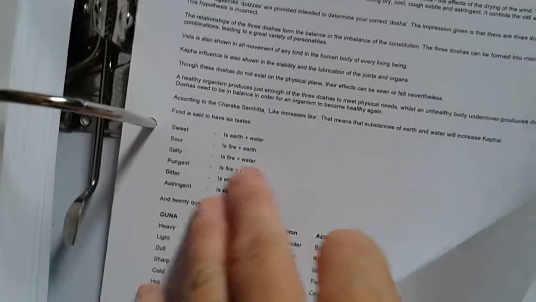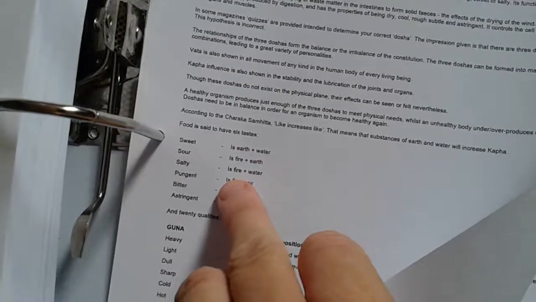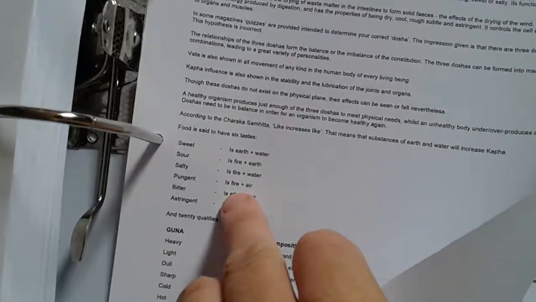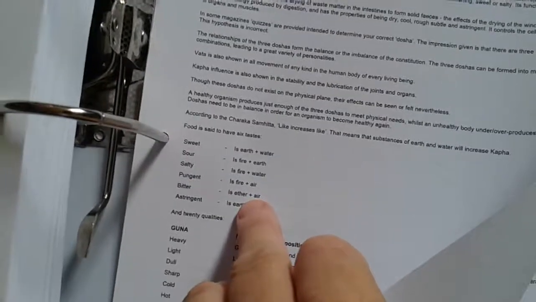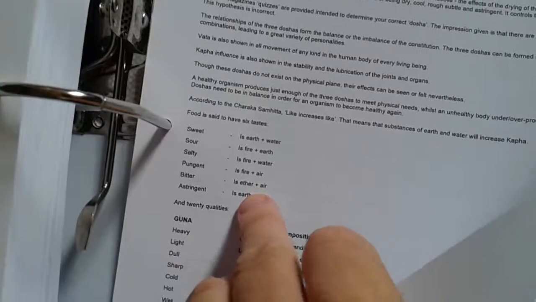Then we go into this one where it shows obviously the sweetness is earth plus water. Then we have sour, which is fire and earth. Salty, fire and water. Pungent is fire and air. Bitter, earth, ether and air, sorry. And astringent, or whatever. Okay.